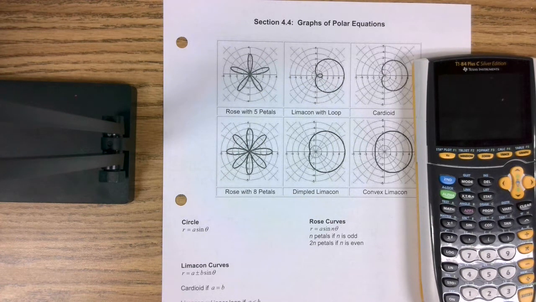Okay, packet 4-4, graphs of polar equations.